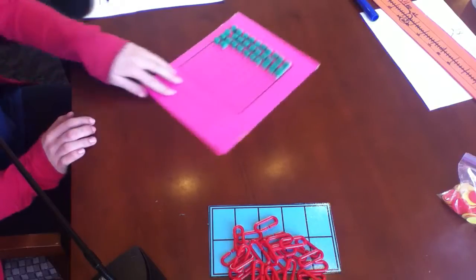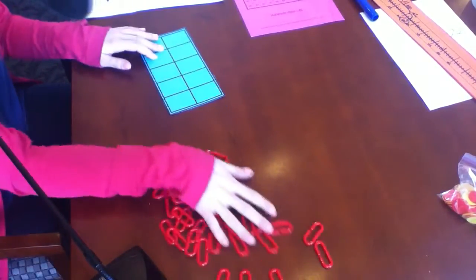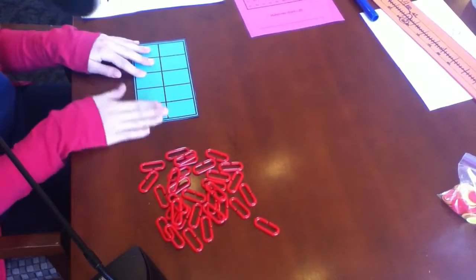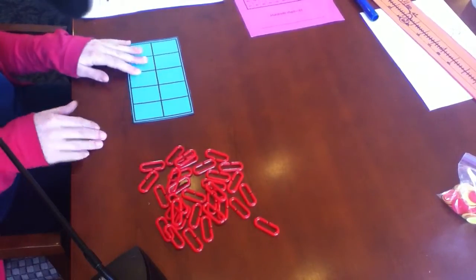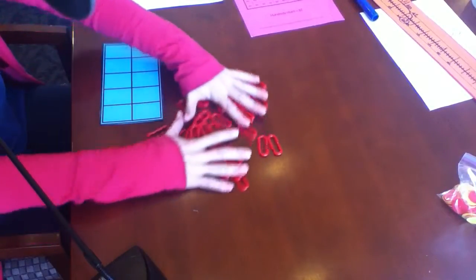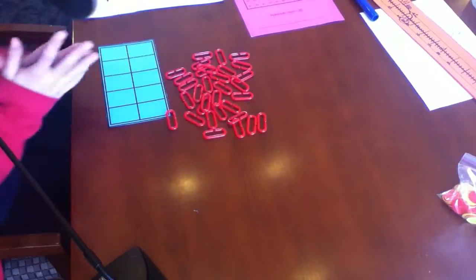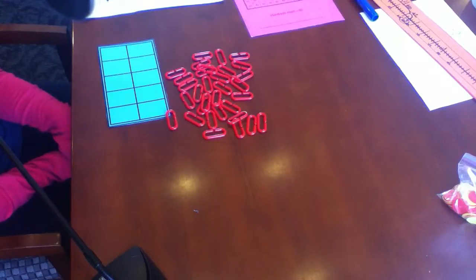Now we're going to cover another way that we can use, and that is going to be called subitizing. And subitizing is a big word, and I'm going to show you how we're going to use it. So here again, we have a big group of objects, and it's going to be hard to count all of these by ourselves. So what we're going to do is group these objects into groups of 10.